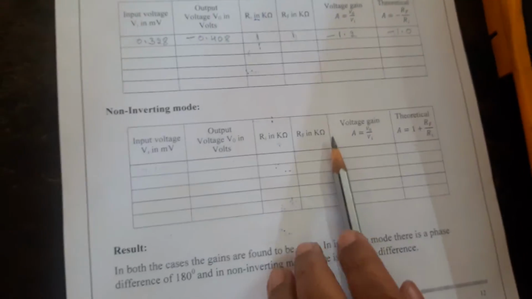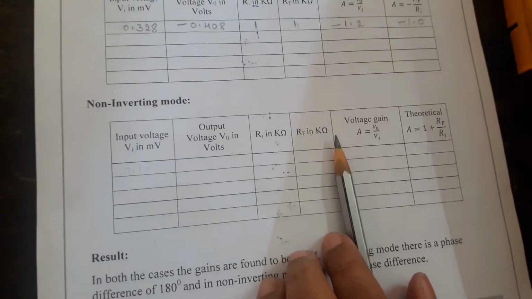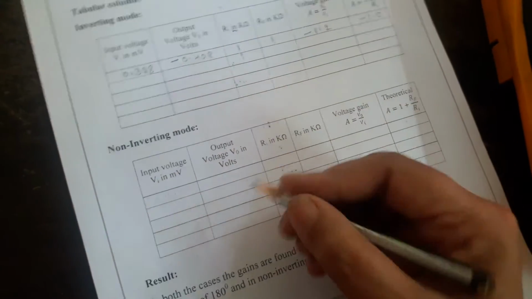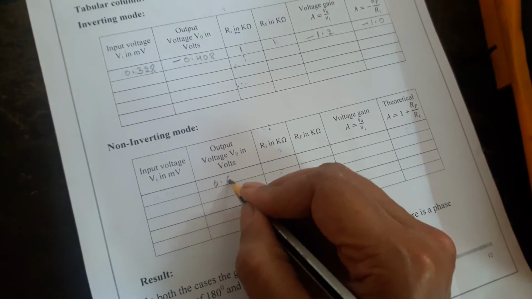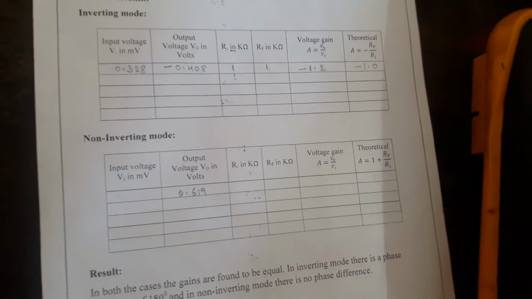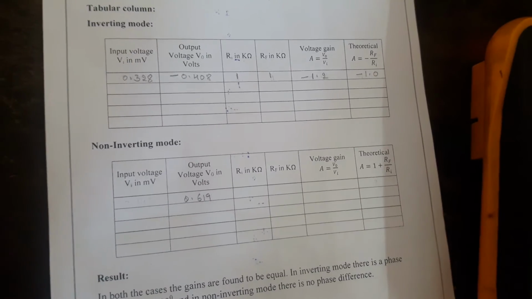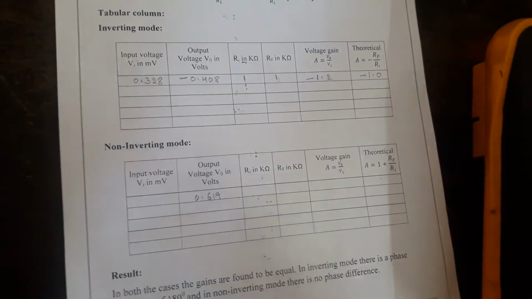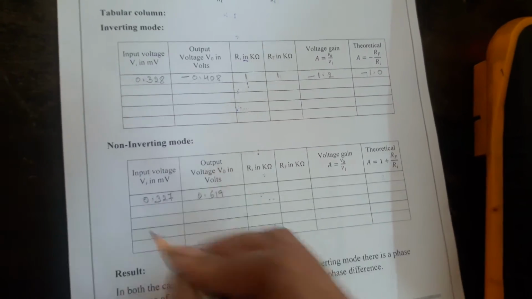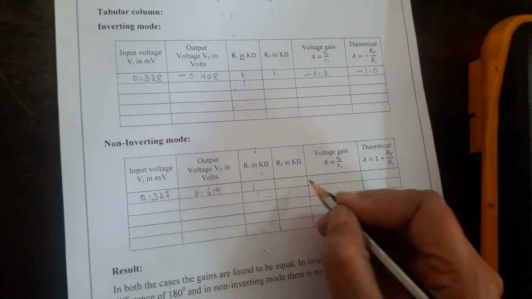I will take the readings one more time. Output is coming as 0.619. I will measure the input once again at pin number 3. 0.327 we are getting. Input resistance is 1 kilo ohm. Feedback resistance is 1 kilo ohm.